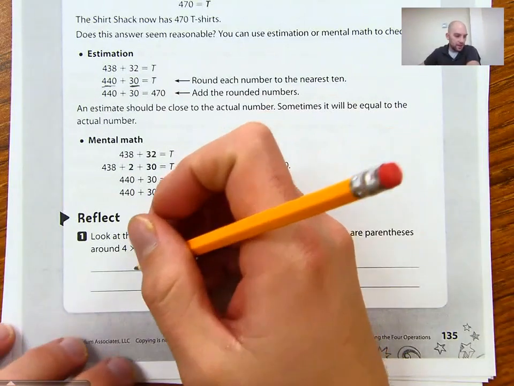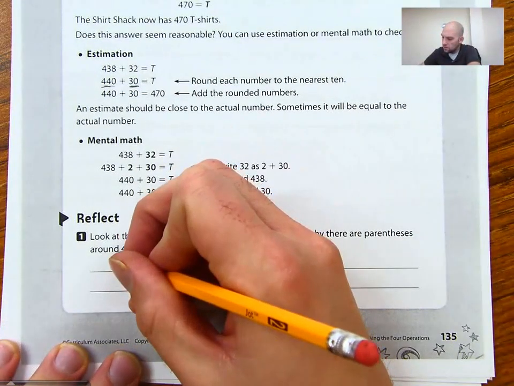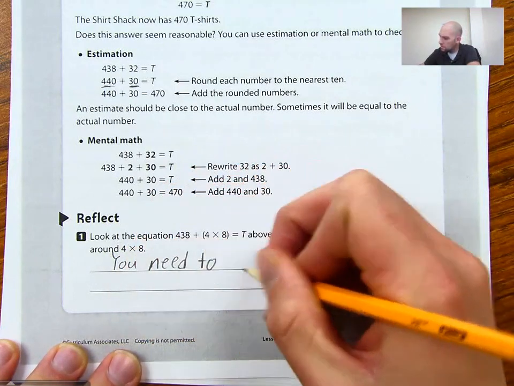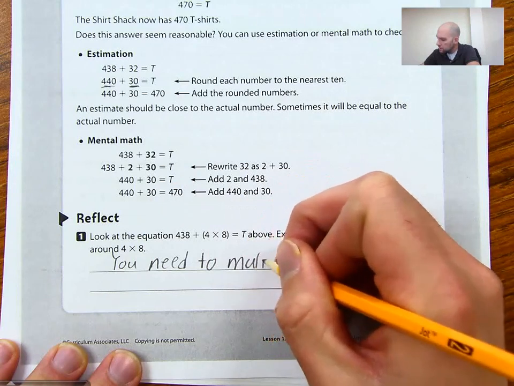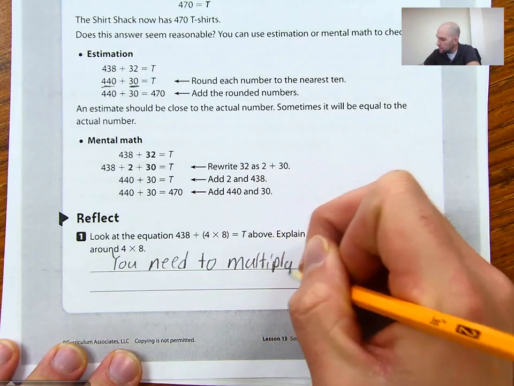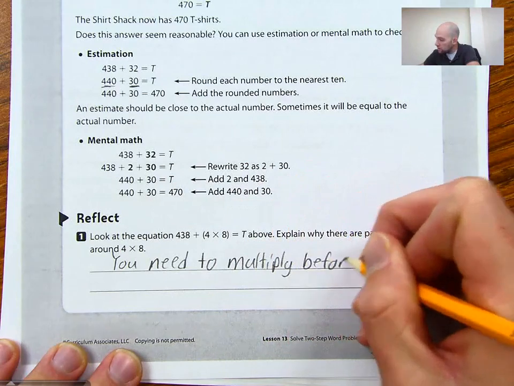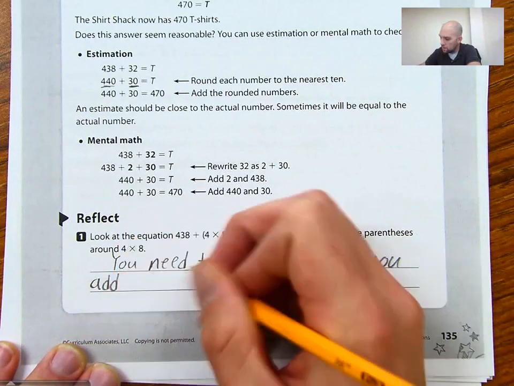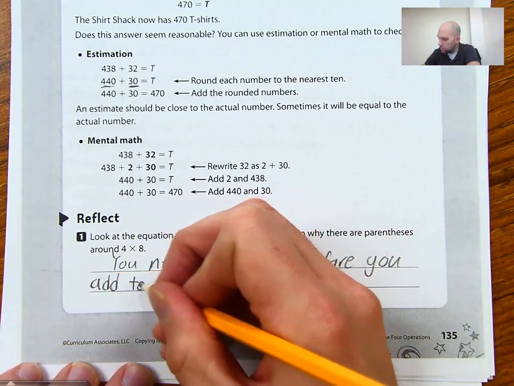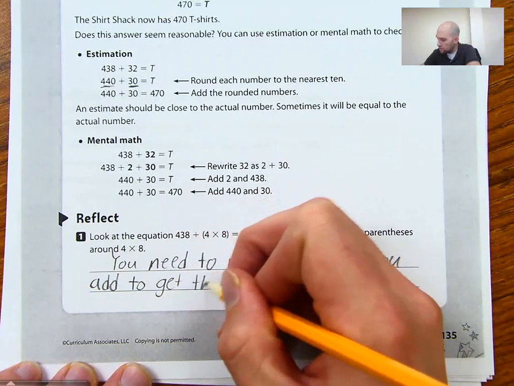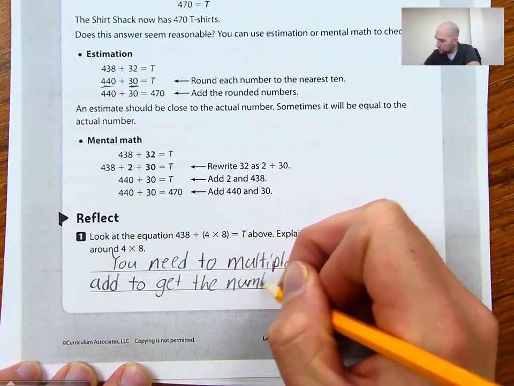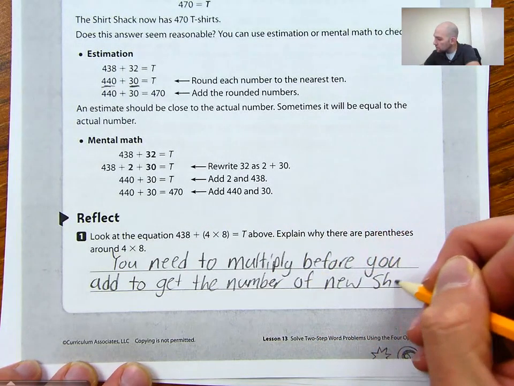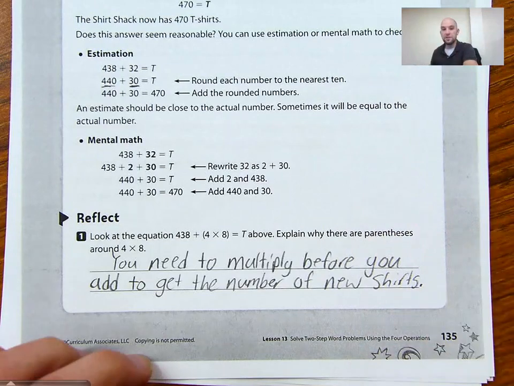So what I would say is, because you need to multiply before you add to get the number of new shirts. So that's why those parentheses are necessary.